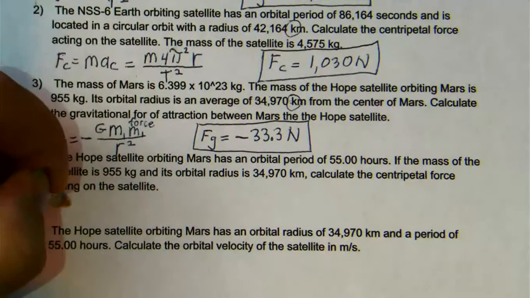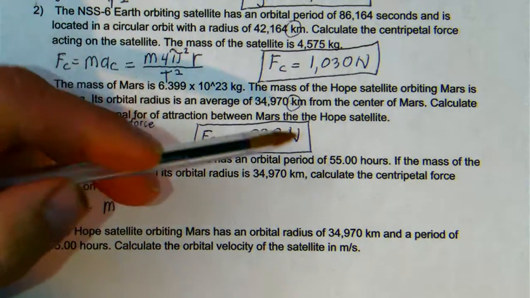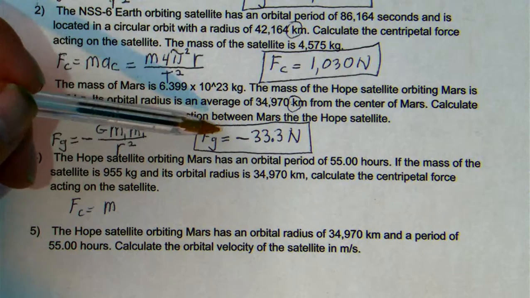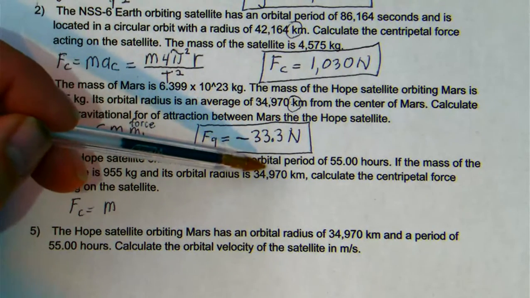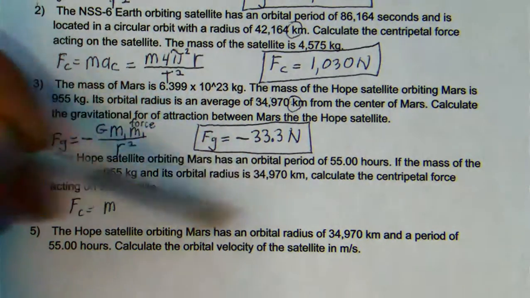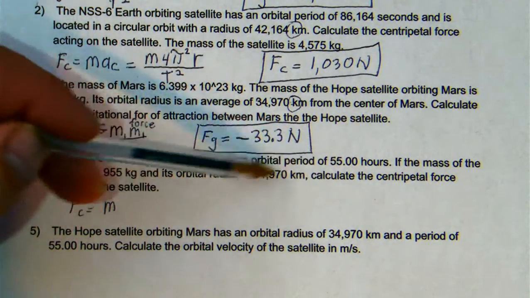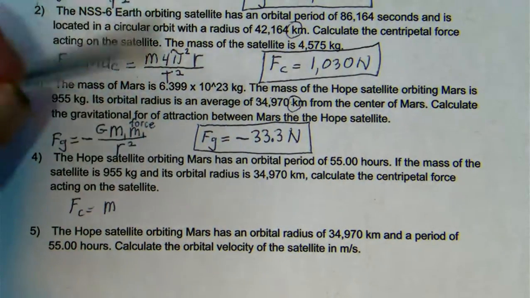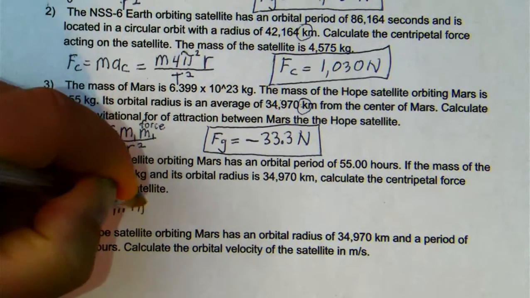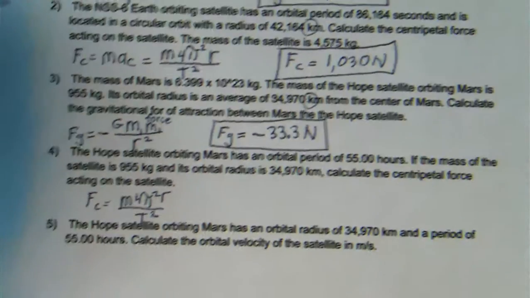Well, centripetal force is going to be m. I don't have the speed, although I could calculate it by taking the radius, multiplying that by 2 pi to get the circumference, dividing the circumference by the time it takes to go around it once, and I would have the speed from that. But I'm going to do the other version that says 4 pi squared r divided by t squared.